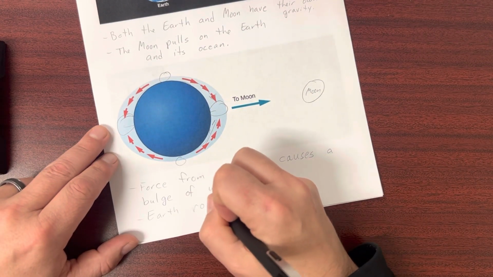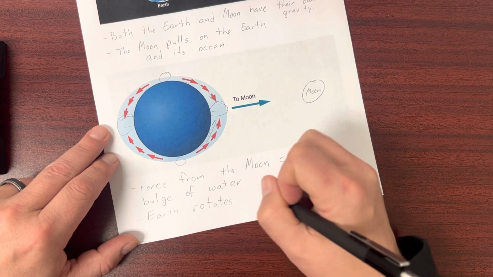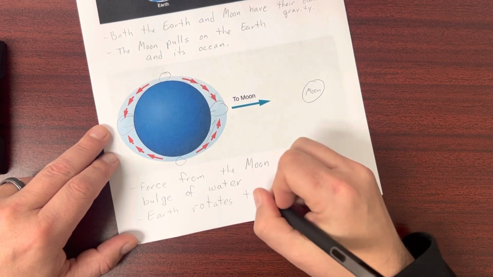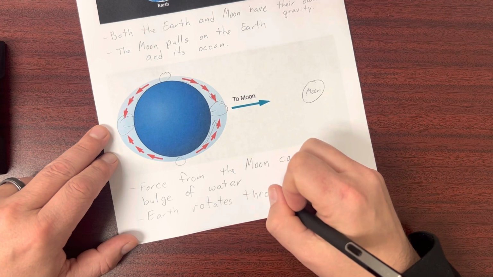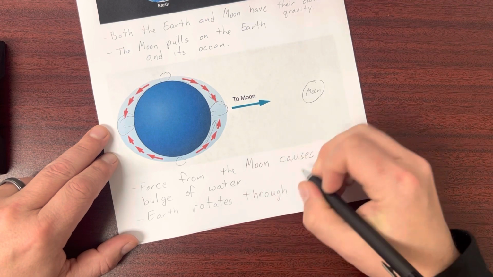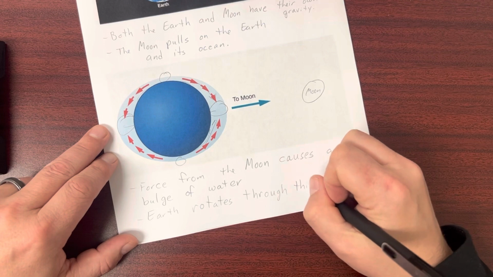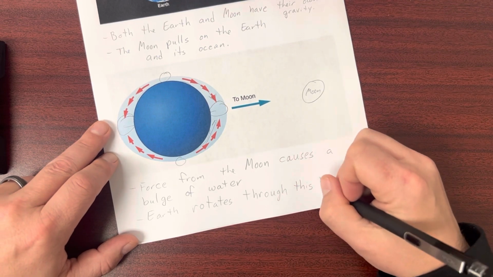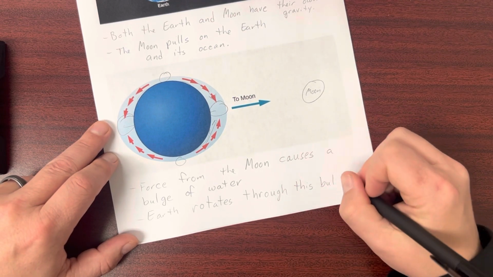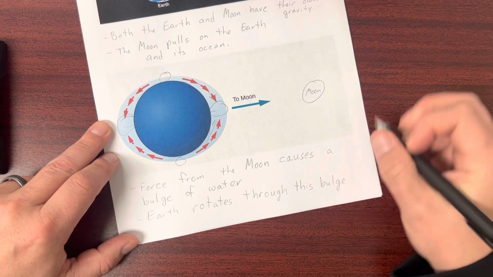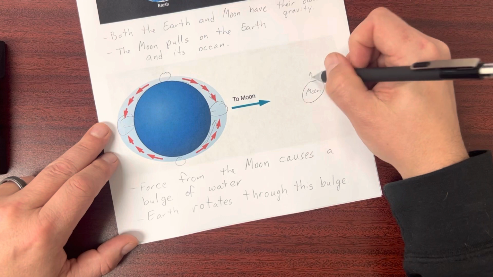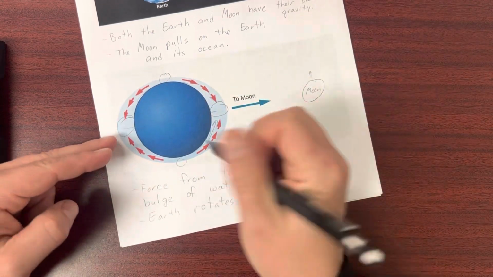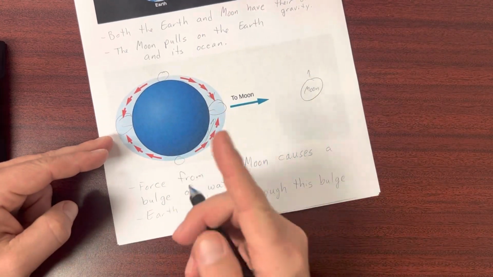And what happens is this bulge is always pointing towards the moon, and the Earth is rotating through that bulge. Because in one day, in 24 hours, the Earth makes a complete rotation around its axis. But the moon has hardly moved in that one day. It hasn't moved that far. So this bulge just points that way, and Earth spins through that bulge.